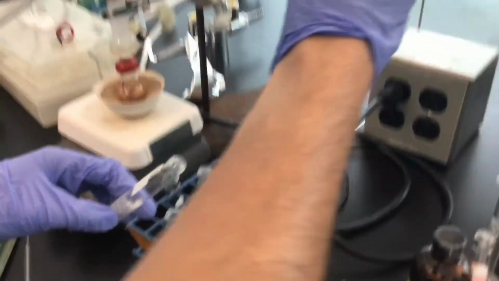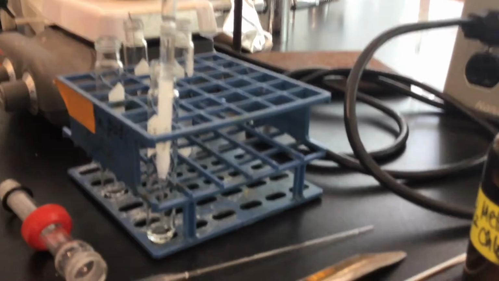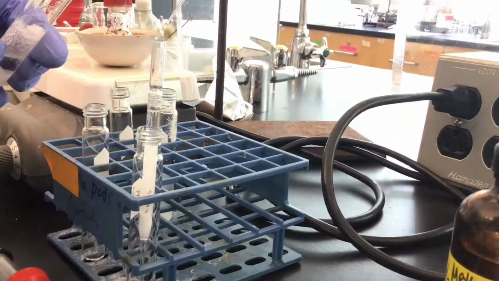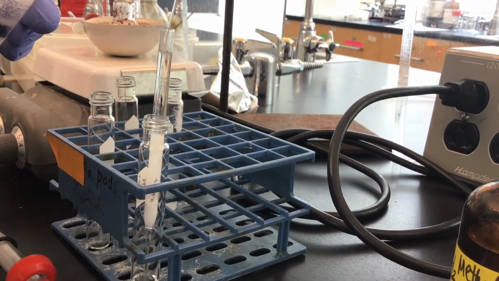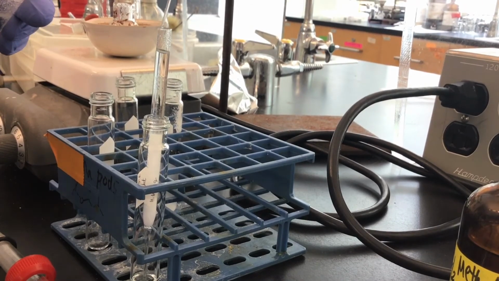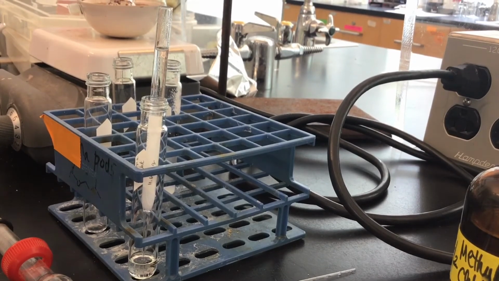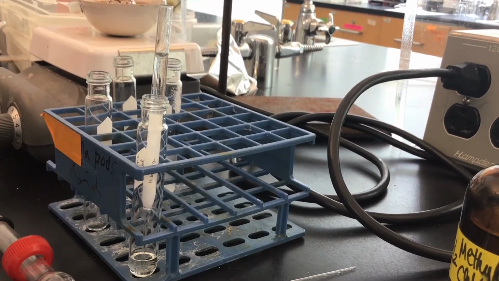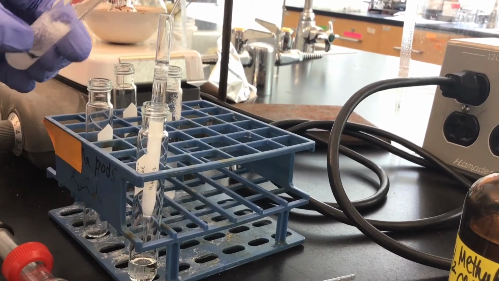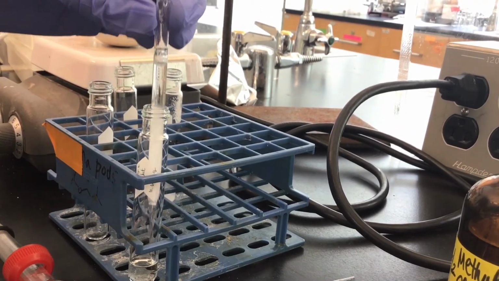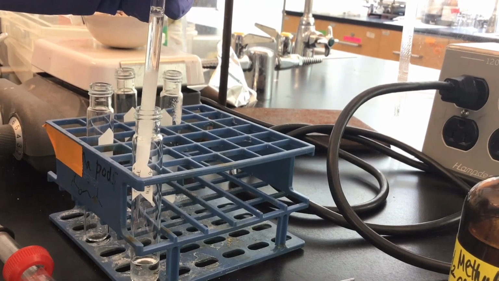If I accidentally draw up any of the solid through this pipette, as I had mentioned, it'll get filtered also. So this column is drying the organic layer even more, and it's going to filter any sodium sulfate that I might accidentally draw up. So you can see it's a pretty decent rate.